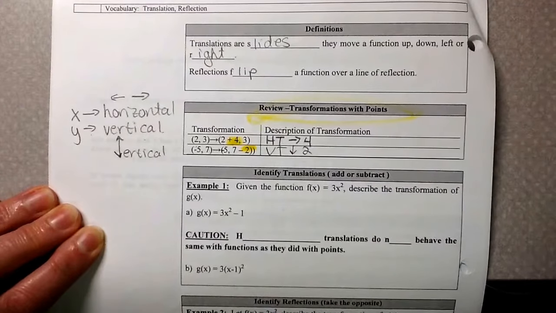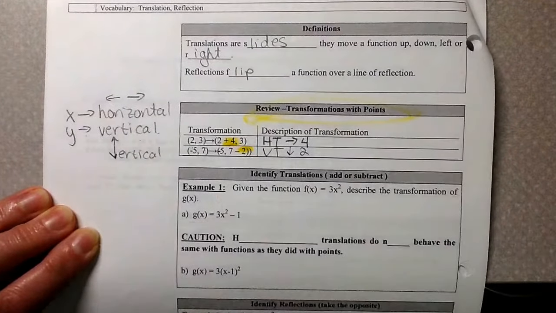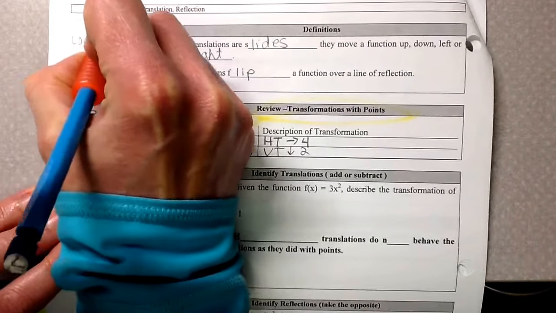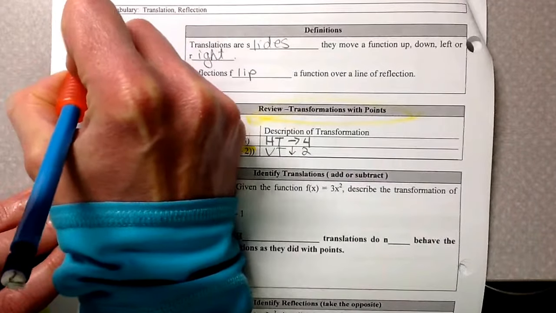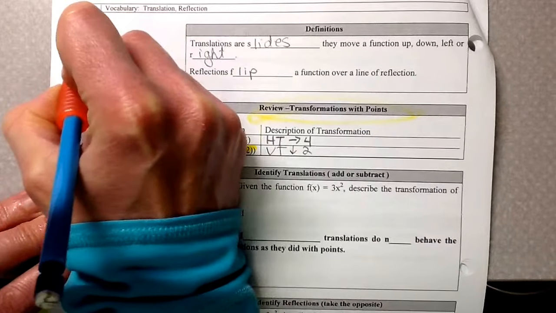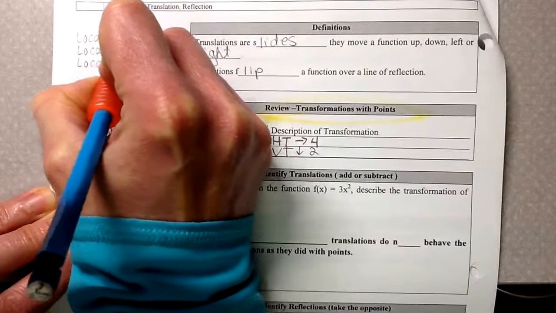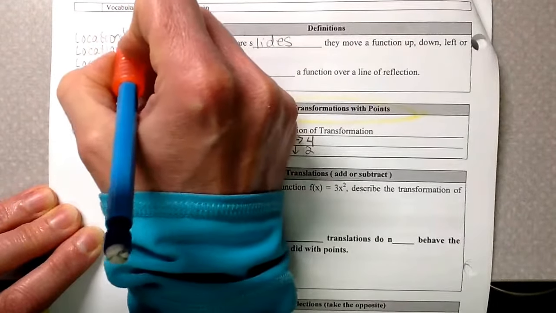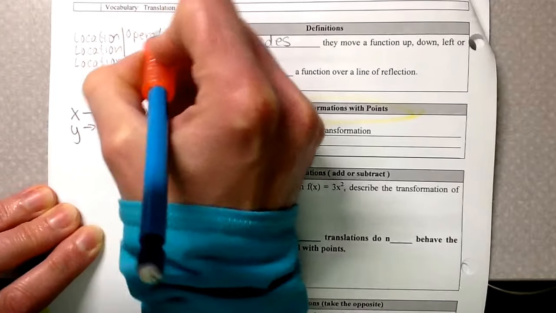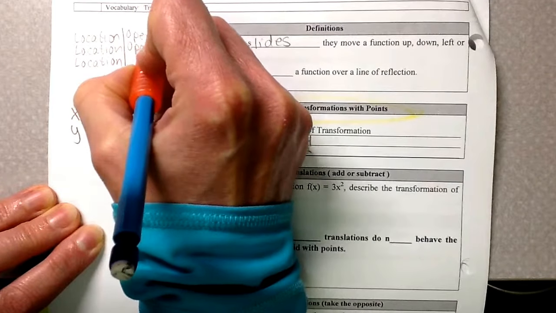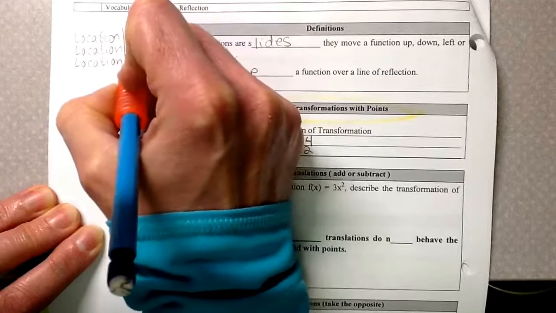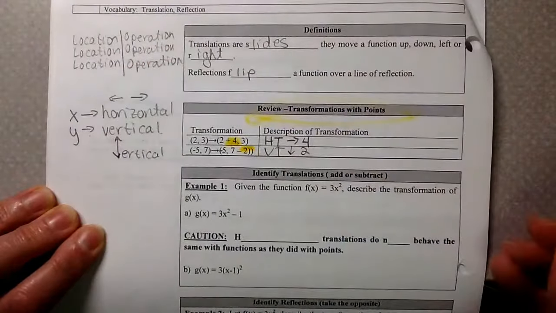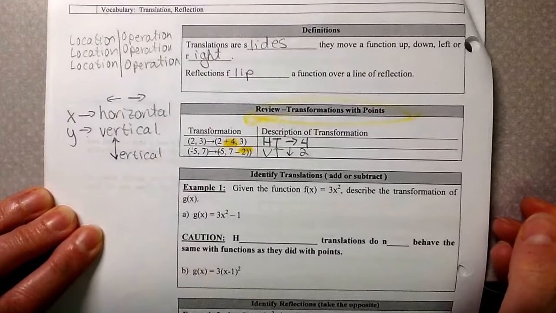Now remember I mentioned that transformations were all about location, location, location. That will indicate if it is horizontal or vertical, and also operation, operation, operation. That will determine if it is a stretch, compression, or a translation.